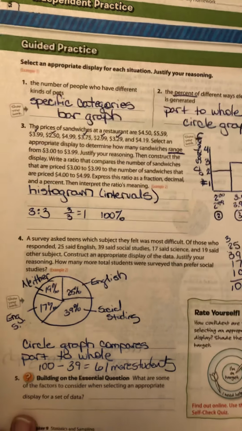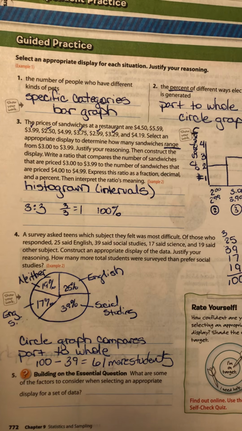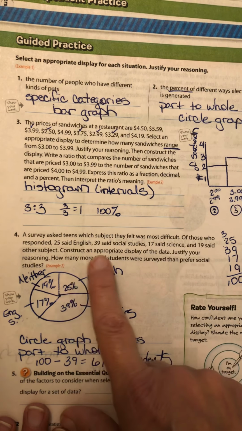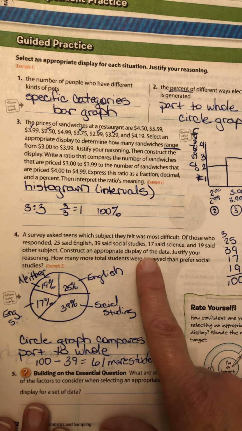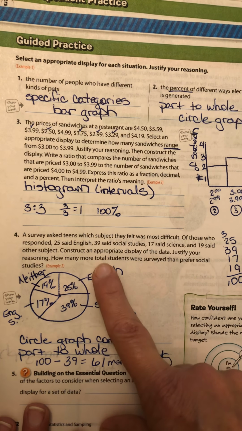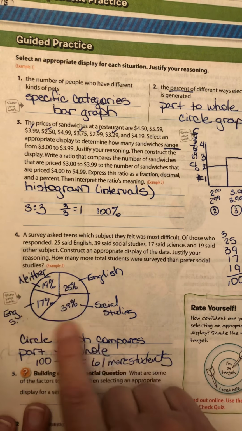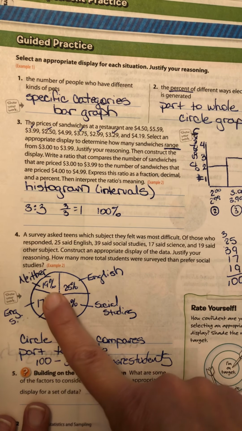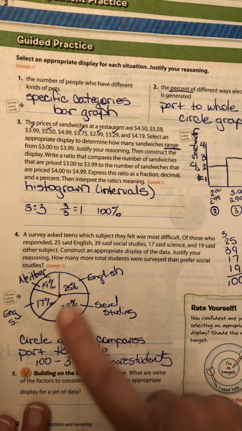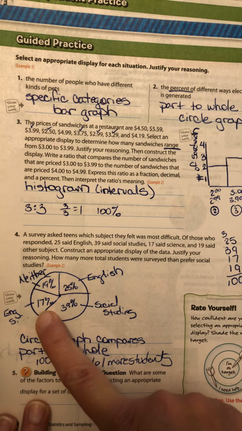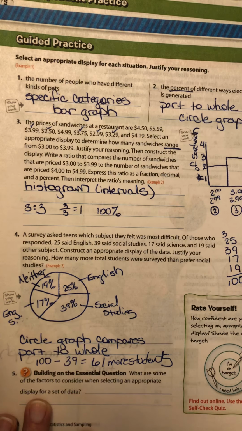Okay. Survey asked teens which subject they felt was most difficult. Construct an appropriate display of data. Justify your reasoning. How many more total students were surveyed than prefer social studies? So I did a circle graph. 19% was neither. 25% was English. 39% social studies. 17% for English.